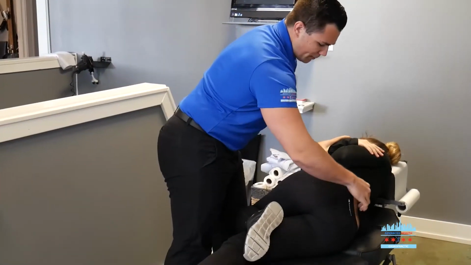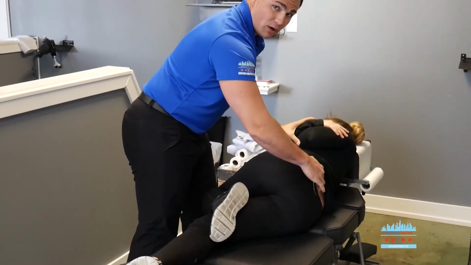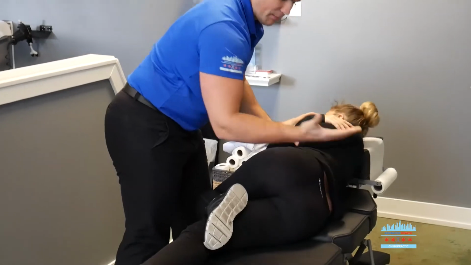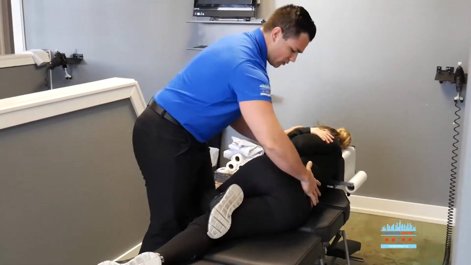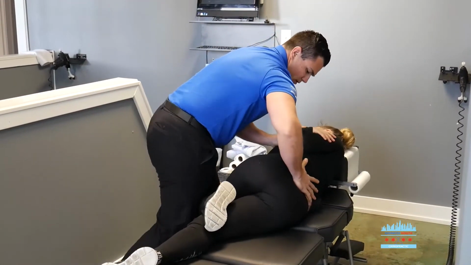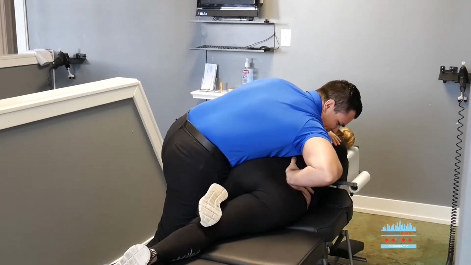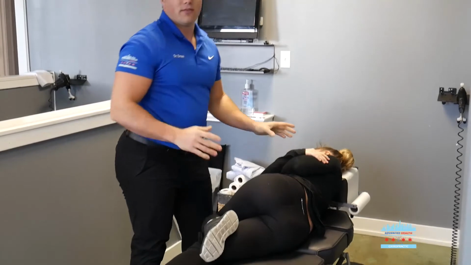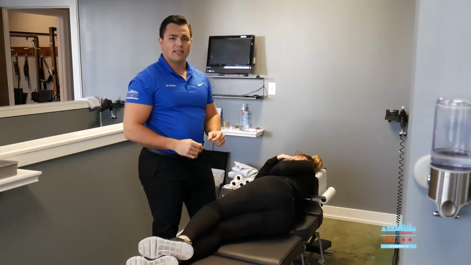I'm going to palpate. I'm going to find that S1 L5 bone that isn't moving with my fingers here. Once I find that, I'm going to contact it with the palm of my hand right here. I'm going to bring her towards the table, lower my body down, and push that bone right back into where it needs to be. Very simple, very light, low velocity technique.